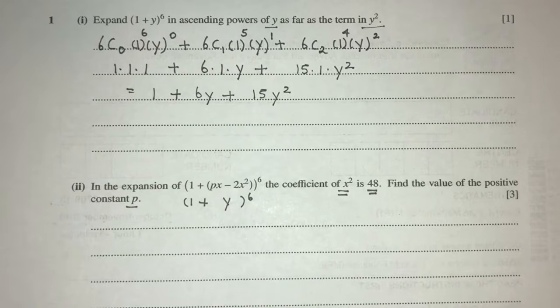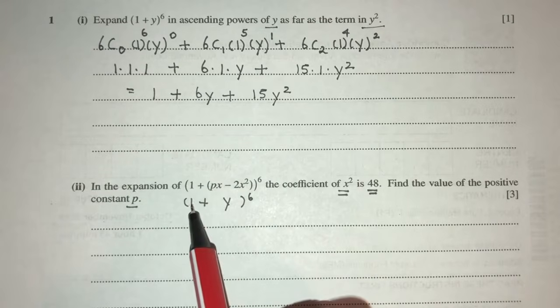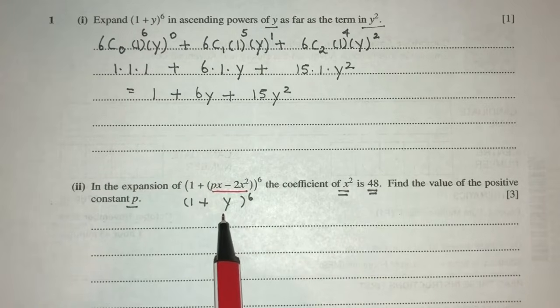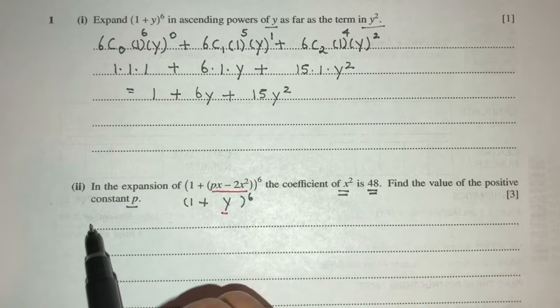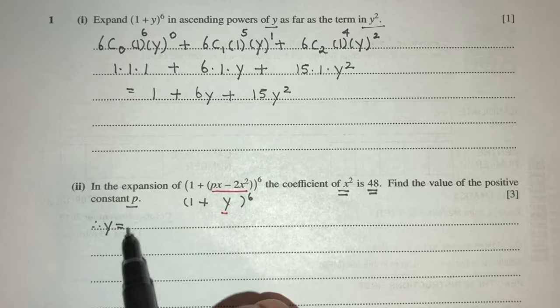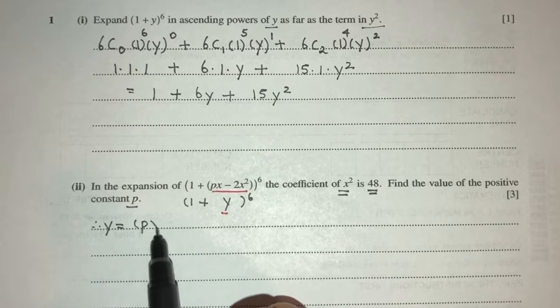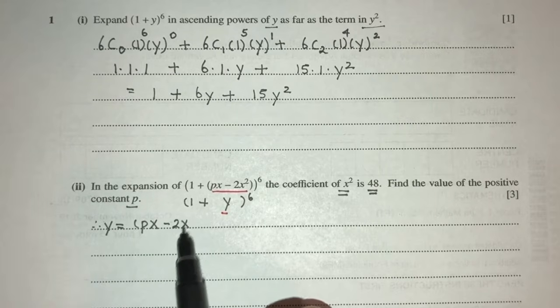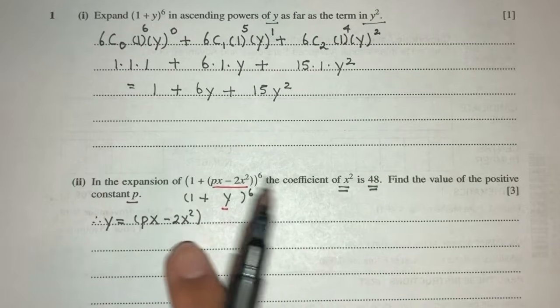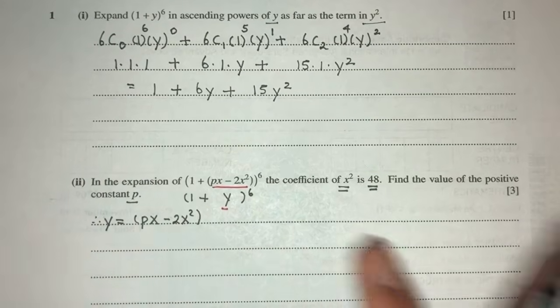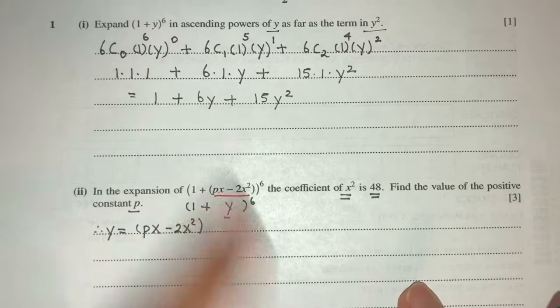So it seems that we can compare these two. 1 and 1 is the same, and this is equal to y. So conclusion for now, we have y is equal to px minus 2x squared.